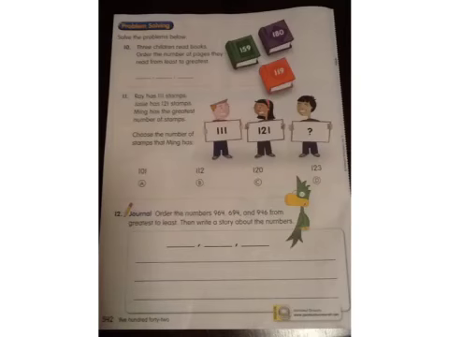Let's take a look at the back. Problem solving. 3 children read books. Order the numbers of pages they read from least to greatest. Let me fix that for you. Okay? From least to greatest. Okay, number 11.